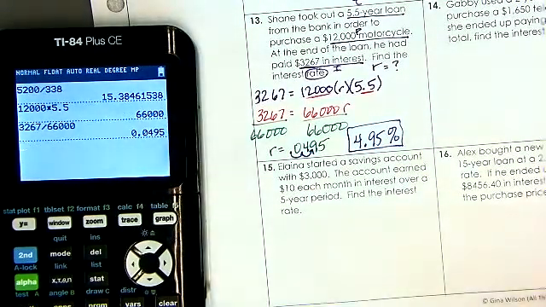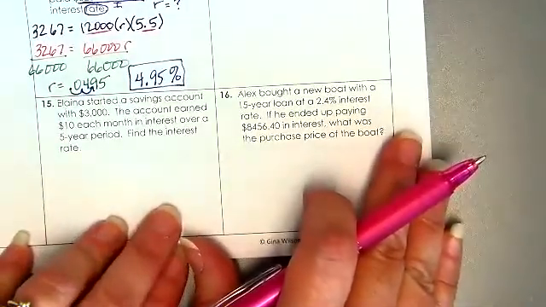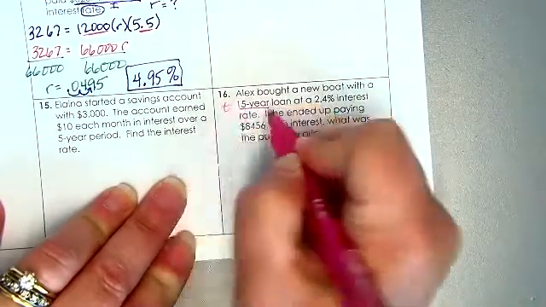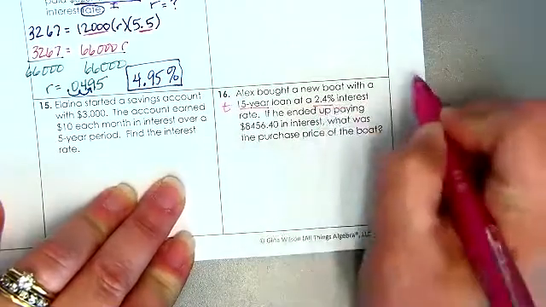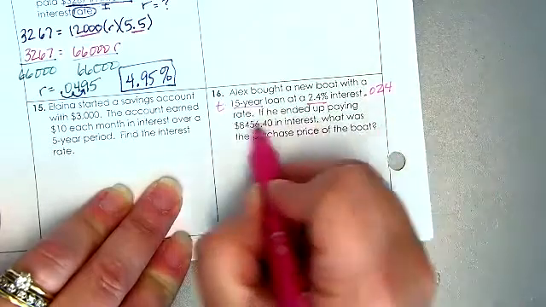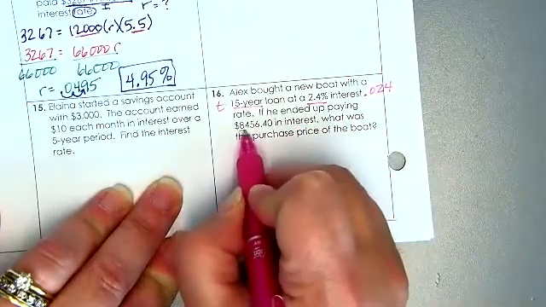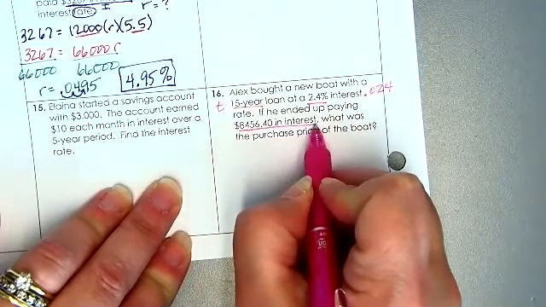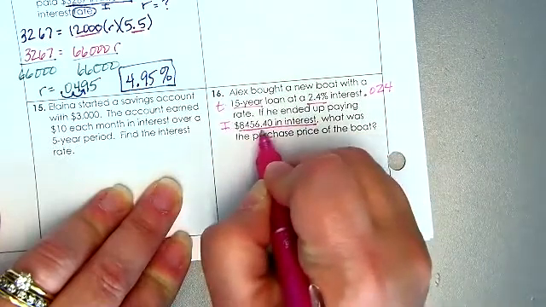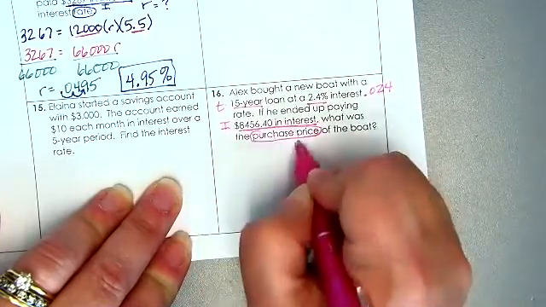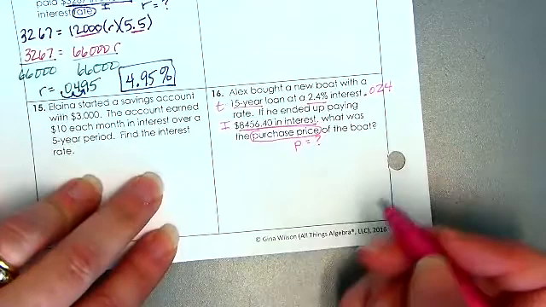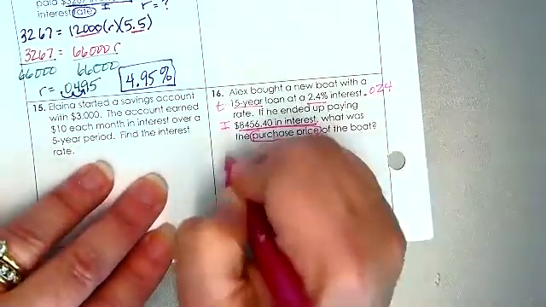Okay, last problem. 16. Alex bought a new boat with a 15-year loan, so that's T, at 2.4% interest. If he ended up paying $8,456.40 in interest, so that's I, what was the purchase price? That means I am looking for P. P is my unknown. So now I plug and chug. I plug everything else in.